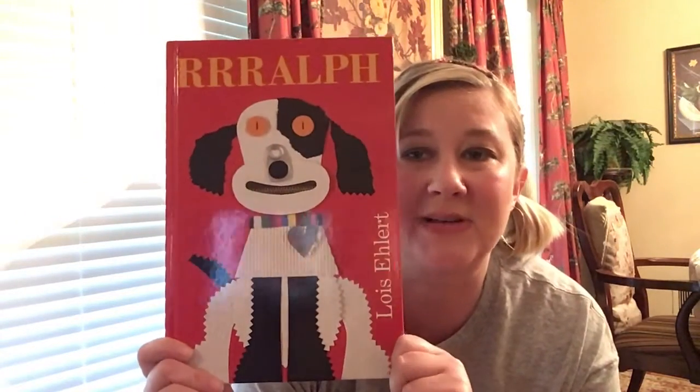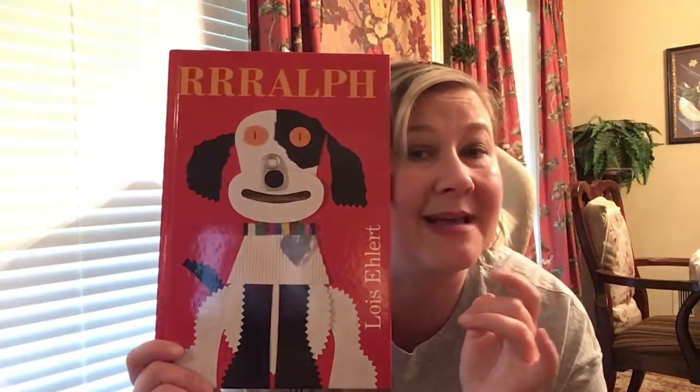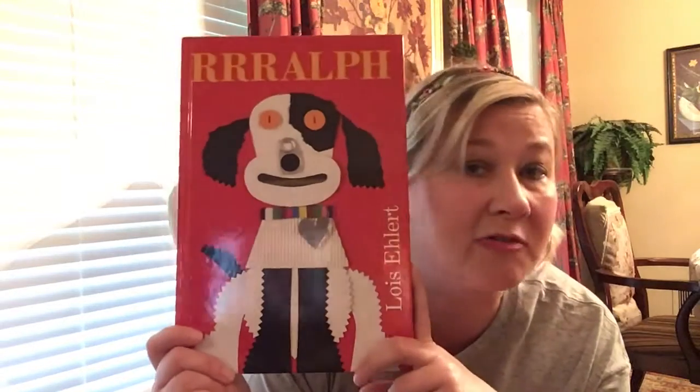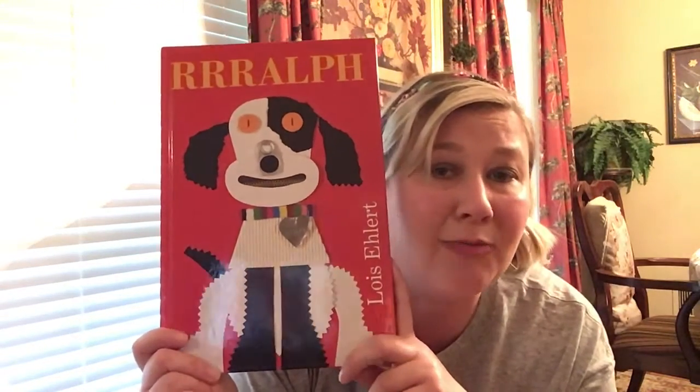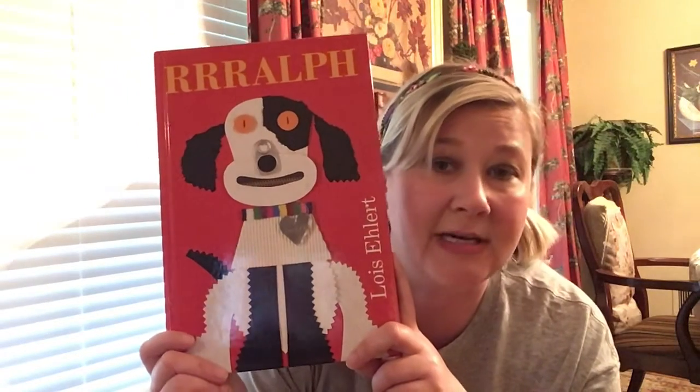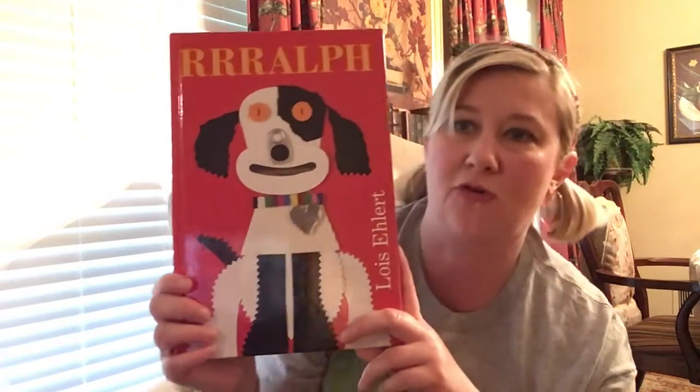Ralph by Lois Ehlert. You might remember Lois Ehlert because we learned about her for another lesson. She's the author and illustrator of books, and she wrote an illustrated book, Leaf Man, Kindergartners, that we studied about at the beginning of the school year. Ralph.